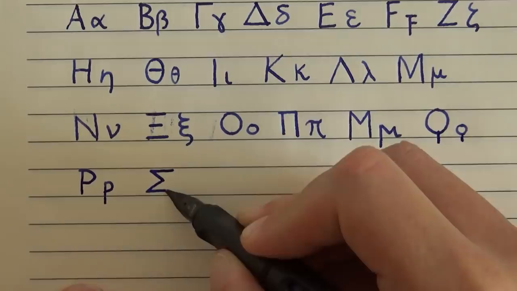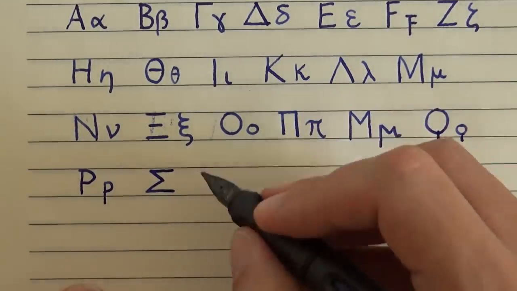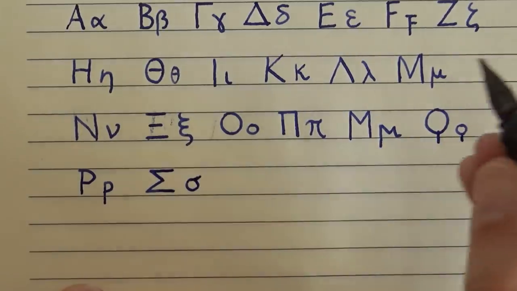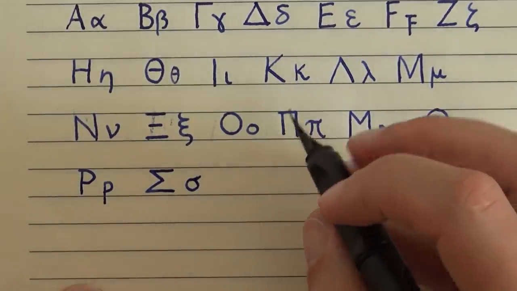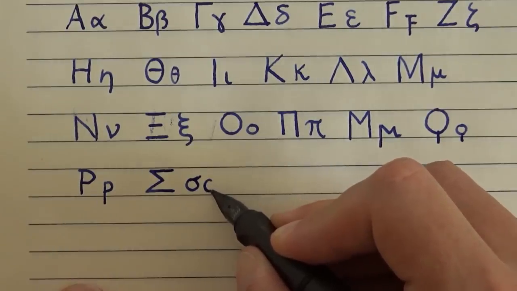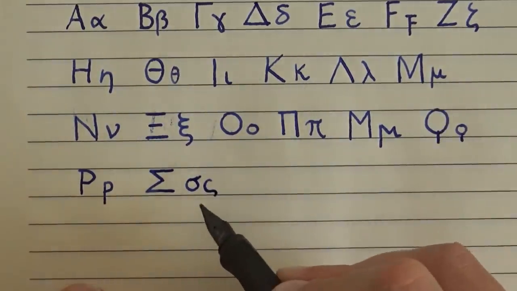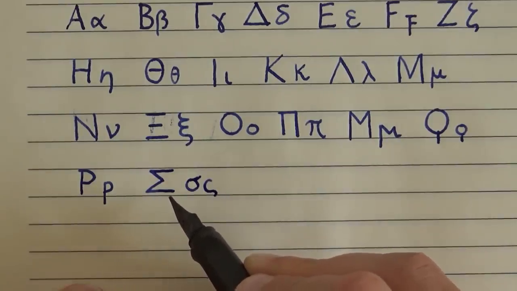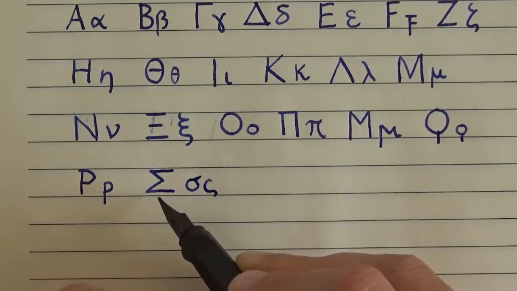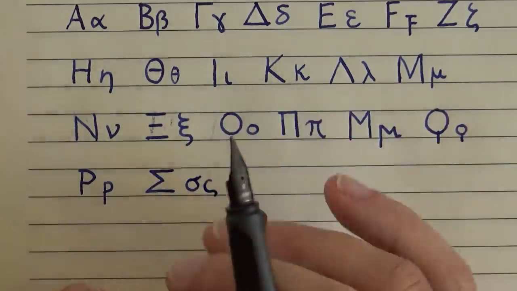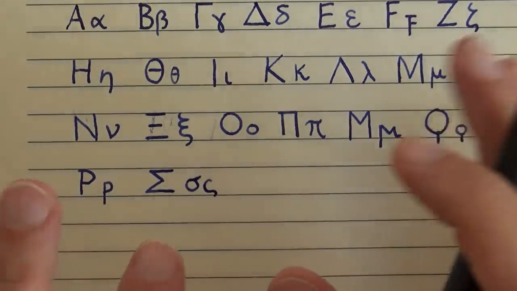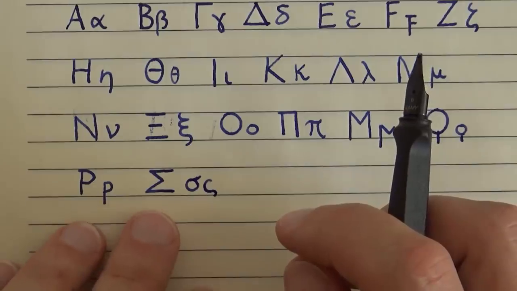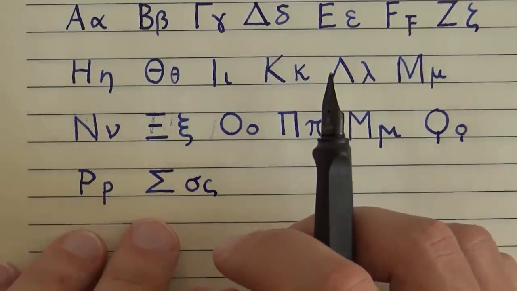Sigma, two variations here of lowercase sigma. Also one of the first of these letters that I wasn't used to, but that you get in contact with through maths.